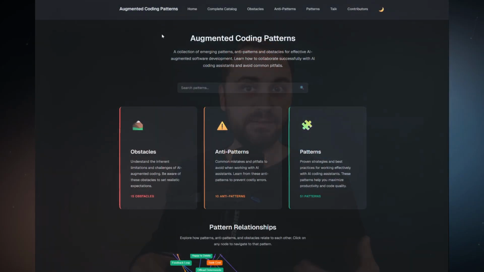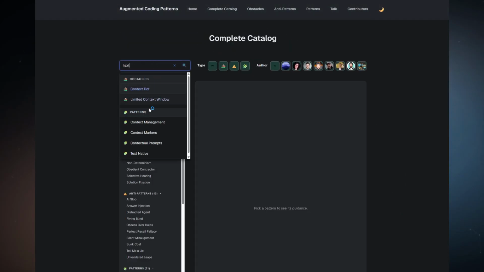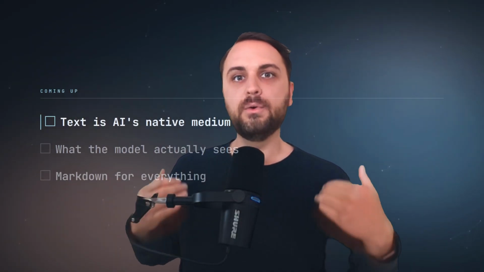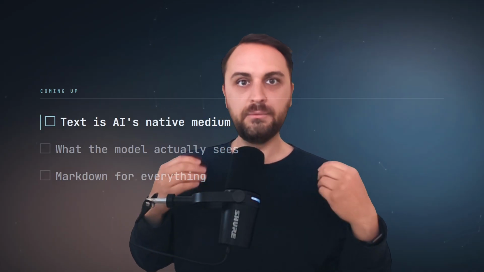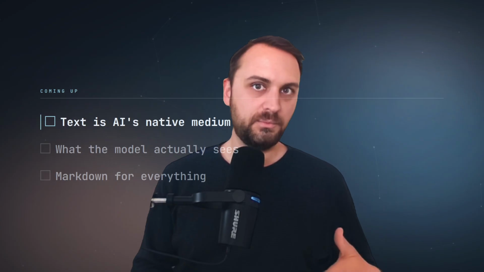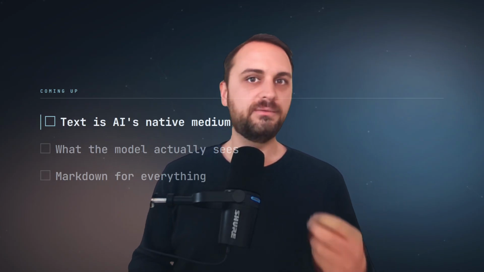If modern LLMs are image native models in the first place, why did changing from uploading screenshots to text give me this unlock? The underlying pattern here has a name called text native, and that comes from the catalog of augmented coding patterns. Link in the description if you want to take a look after this video. Today, I'm going to cover why text gives you better results in situations like this, what is really going on with modern LLMs when you send them a picture, and why text is a better option for almost all of these tasks.